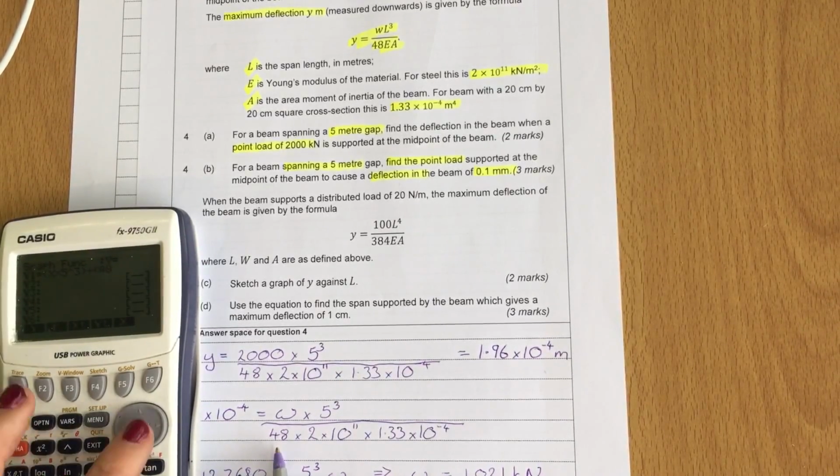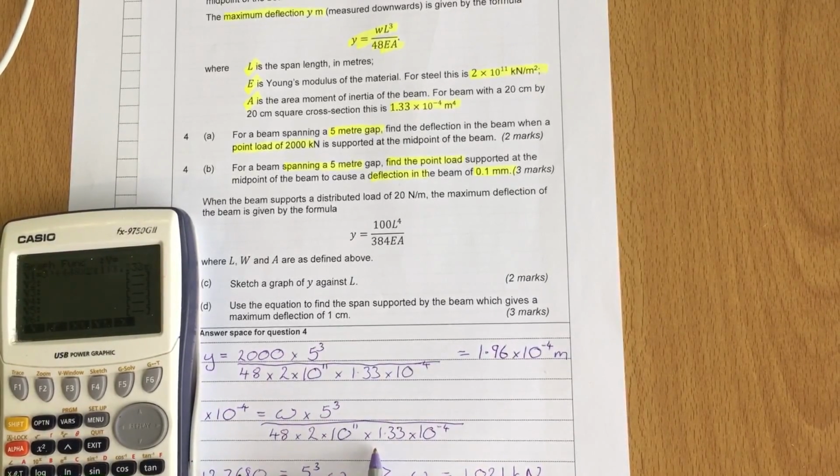I probably ought to bracket that together.